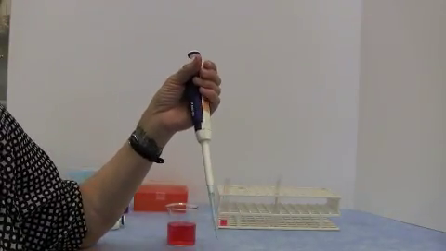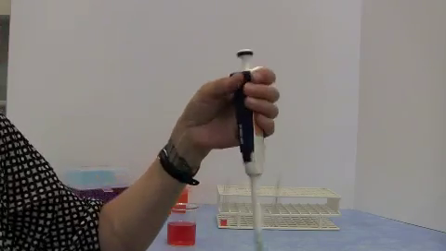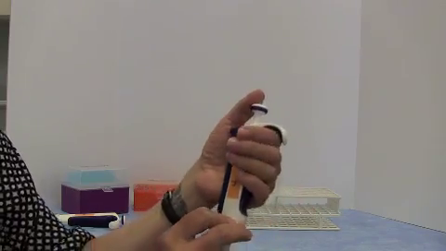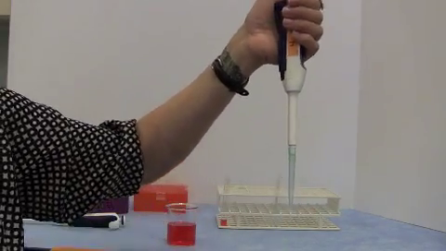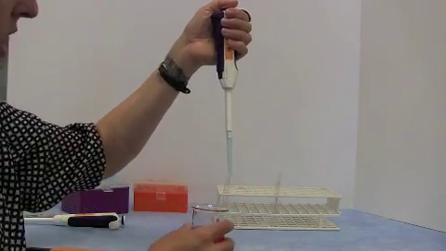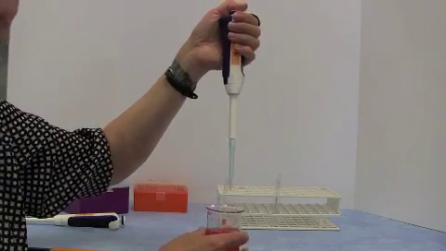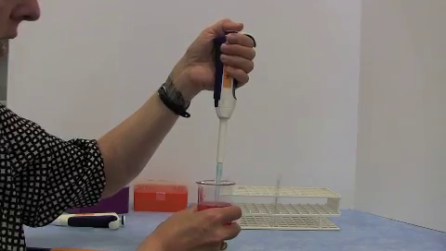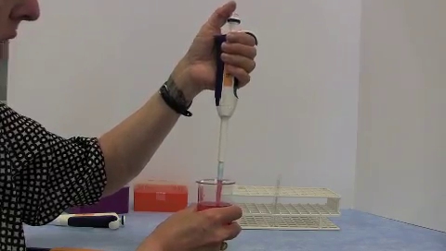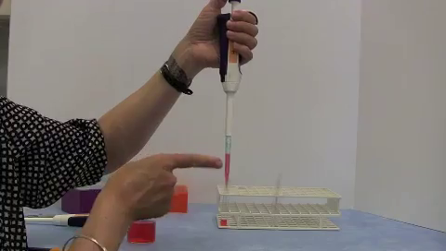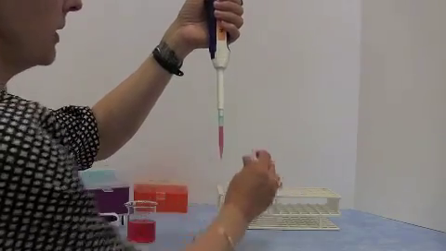Okay, let's just go through that quickly once more. Check you've got the correct volume on your pipette. Push the plunger down to the first stop. Put the pipette tip, with the pipette vertical, into the liquid, just below the surface. Allow the plunger to come up slowly. Take the tip out of the liquid. Check that it's properly filled.